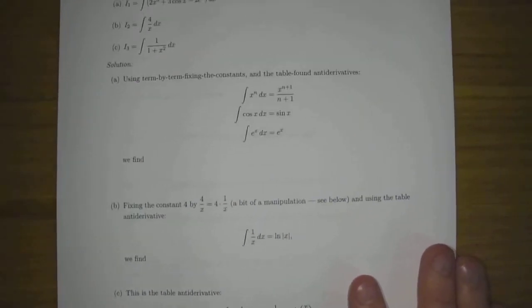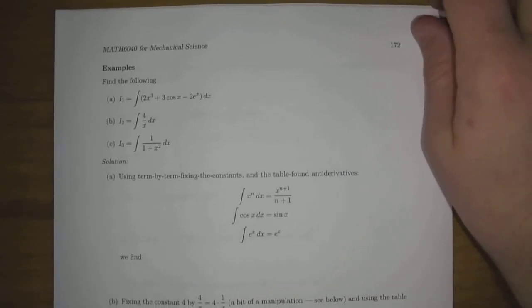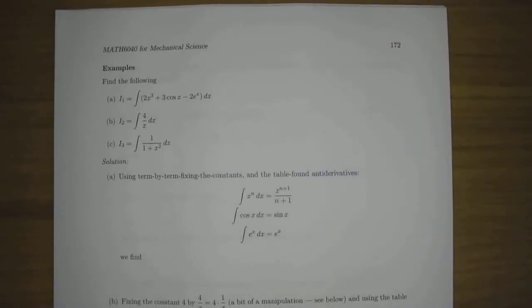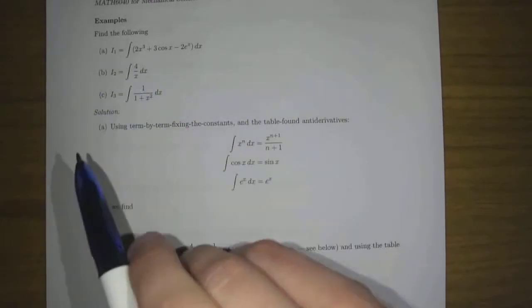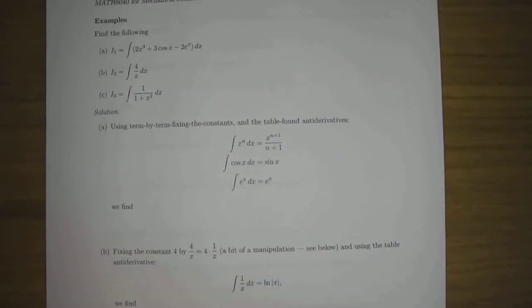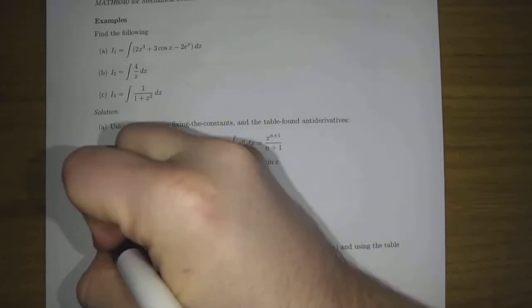All right, so we're going to do some examples, and we'll go pretty quickly, as I said. So the first antiderivative we're looking at here is this thing. What I just said is that if you've got a sum like you do here, you do term by term, fixing constants, and we're going to use the tables. Okay, so I1.